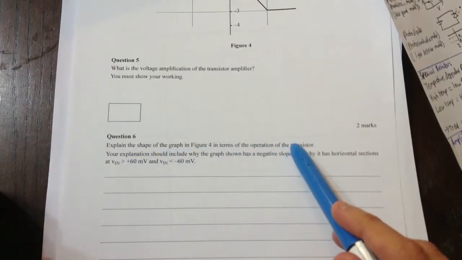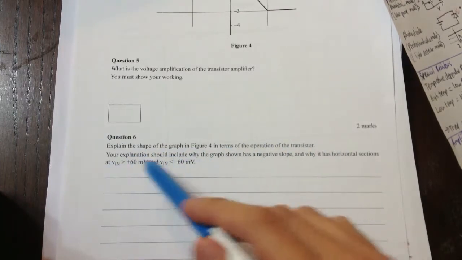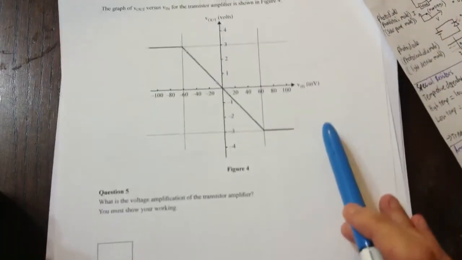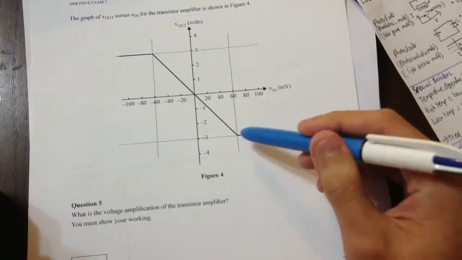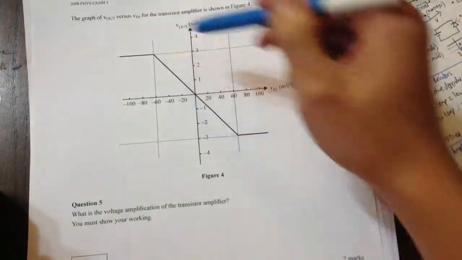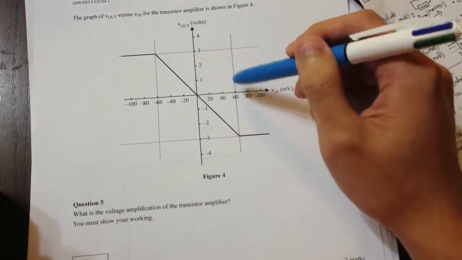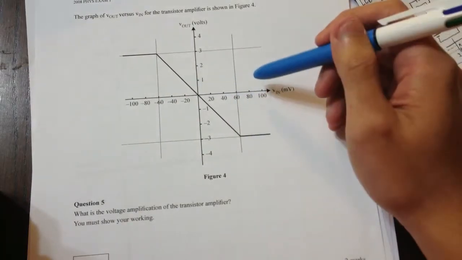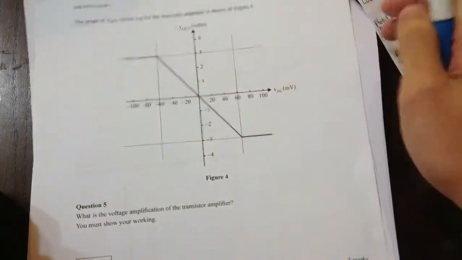Explain the shape of the graph in terms of the negative slope, and the horizontal sections at greater than 60 millivolts and less than minus 60 millivolts. Negative slope just means it's inverted. This is an inverting amplifier. Horizontal sections means that at this stage it gets clipped, that the input voltage is going beyond the range of the allowable inputs, which is minus 60 millivolts to 60 millivolts, or a range of 120 millivolts. And yeah, so this is where it's going to get clipped and distorted.